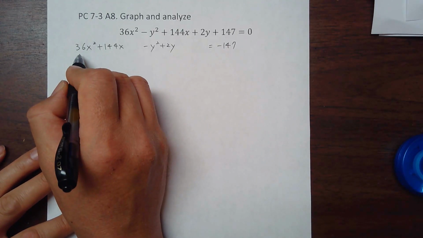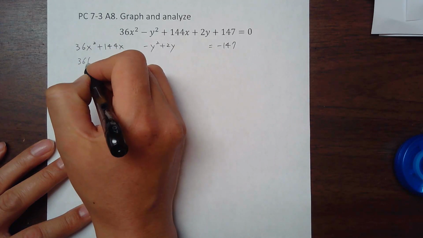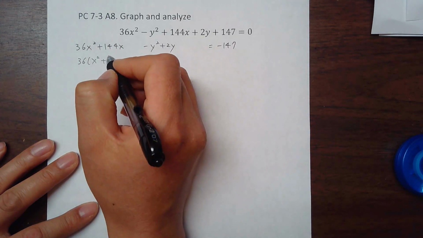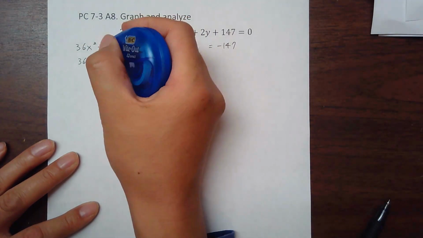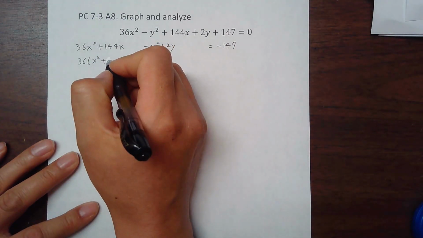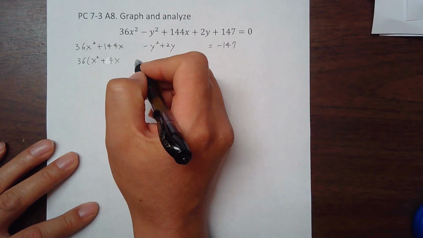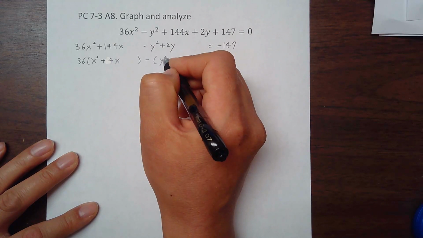Now let's factor the coefficient of x square, coefficient of y square. So 36 x square plus, if you divide 144 by 36, you get 4x. So factor out minus 1 from y terms.